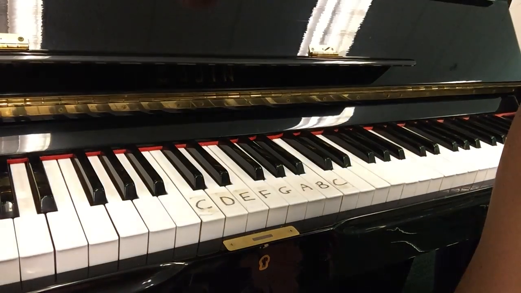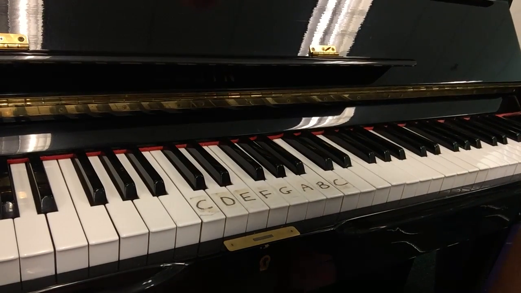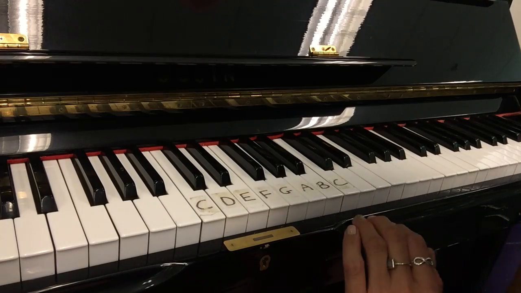Music Theory with Miss Kearns. We're going to learn about chord progressions with our C scale.